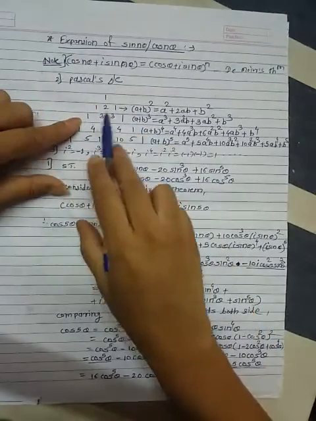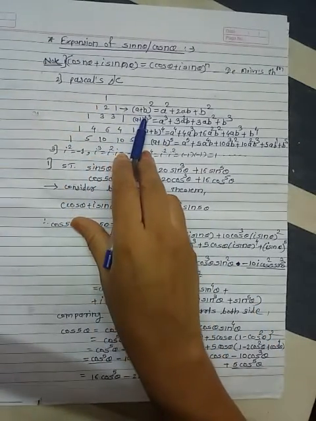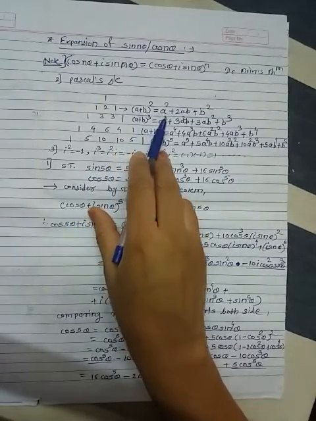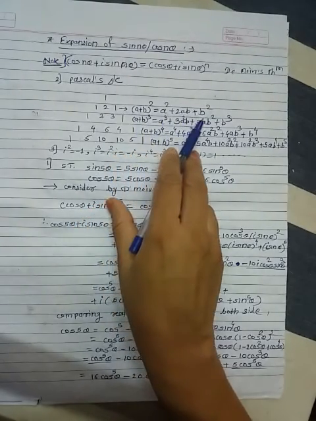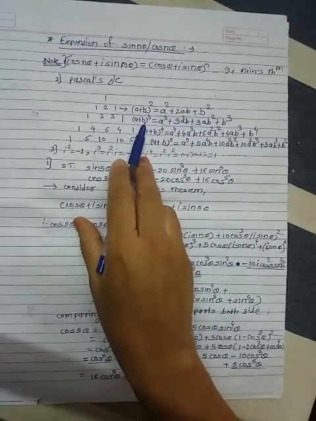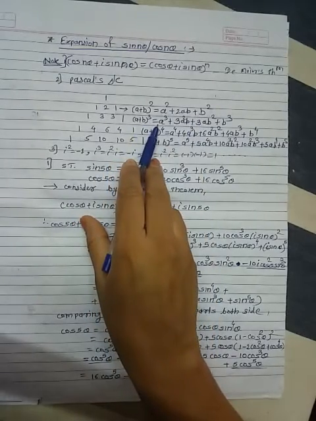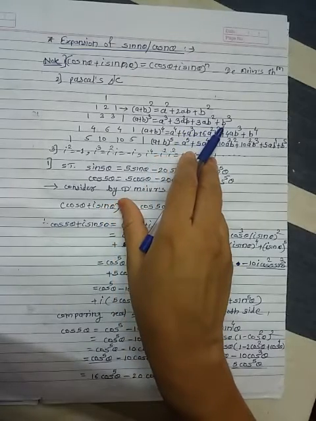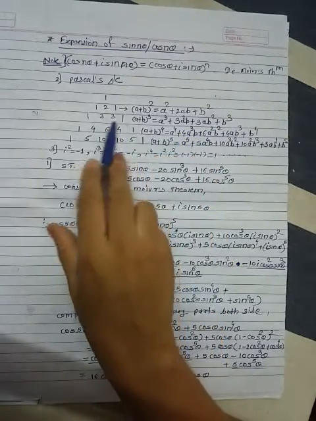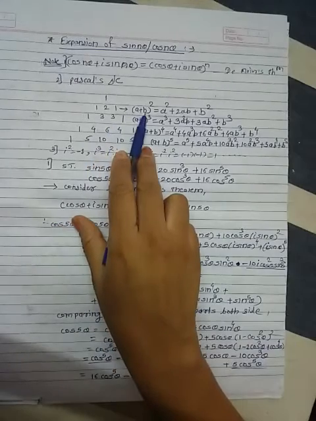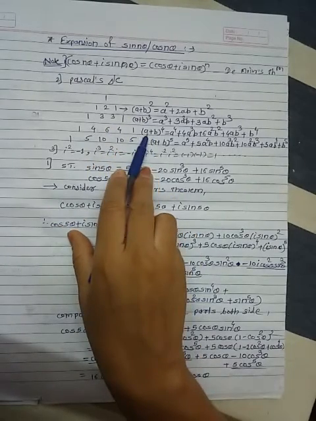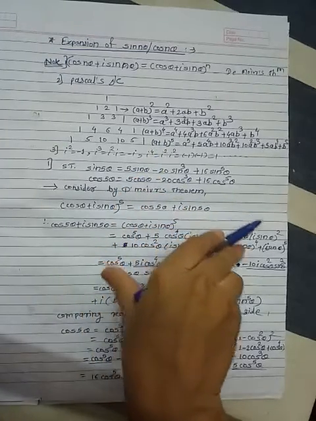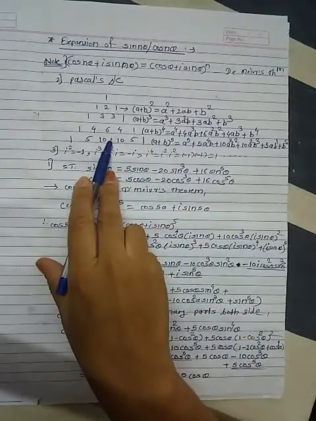Okay, what is this triangle? This is the expansion we know from the quadratic formula. (a + b) squared is a squared plus 2ab plus b squared. Next, (a + b) cubed we also know: a cubed plus 3a squared b plus 3ab squared plus b cubed. Now (a + b) raised to 4, (a + b) raised to 5 and (a + b) raised to 6 we can expand by using Pascal's triangle.